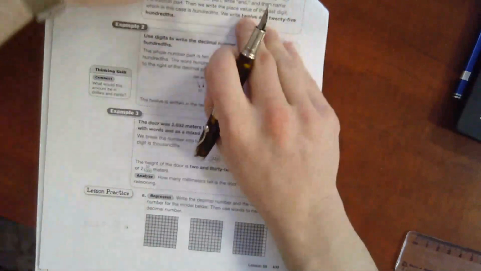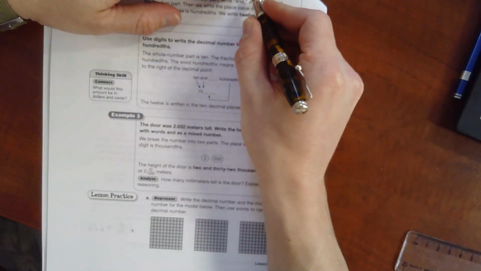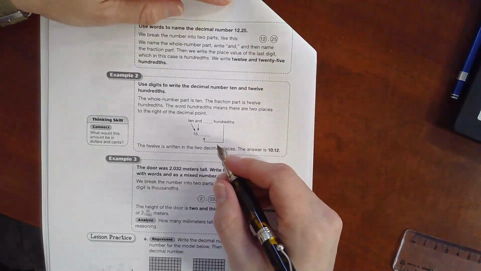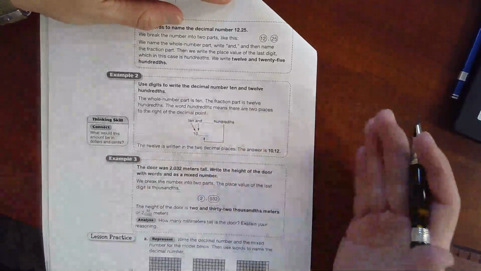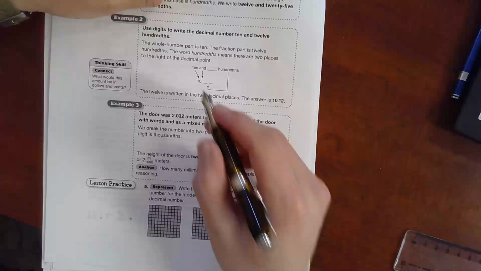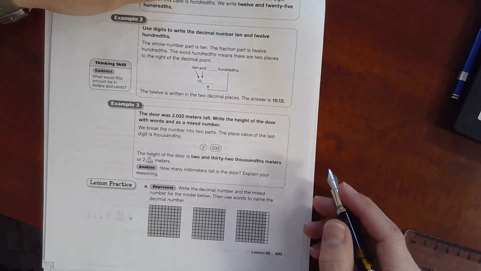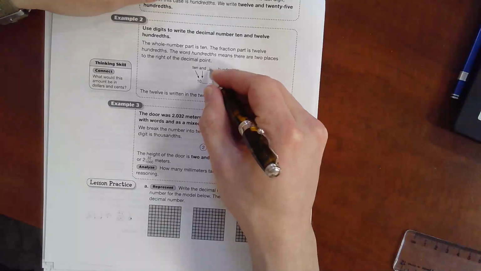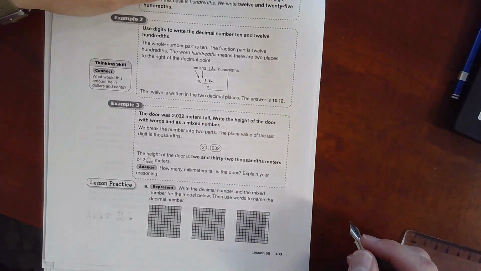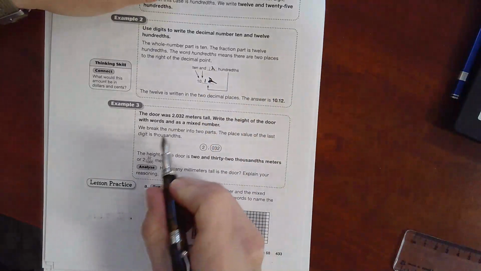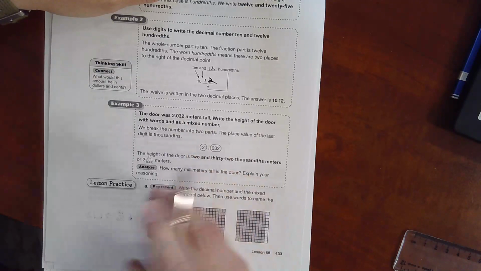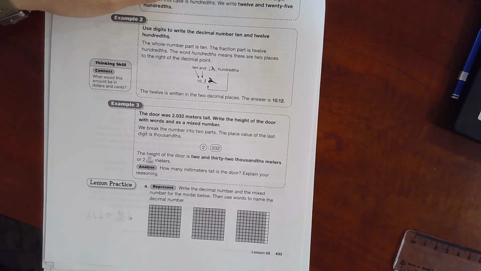Use words to name the decimal parts. So 12 and 25 hundredths. It's funny that there's the period there right after it because that gets confusing. So 12 and 25 hundredths. The whole number part, and the fraction part is 12 hundredths. So it'd be 12 hundredths. The door was 2 and 32 thousandths meters tall. 32 thousandths meters tall.